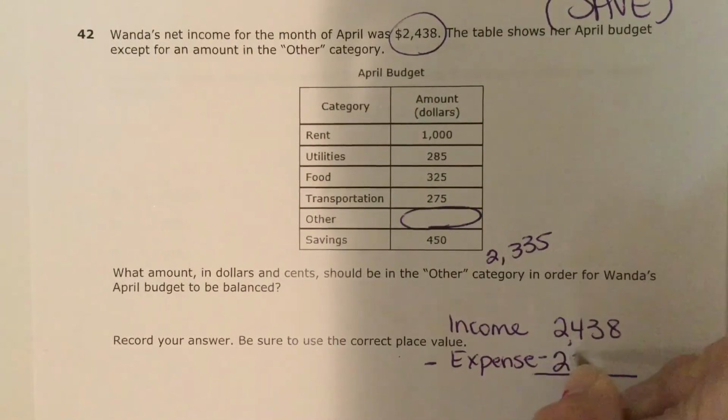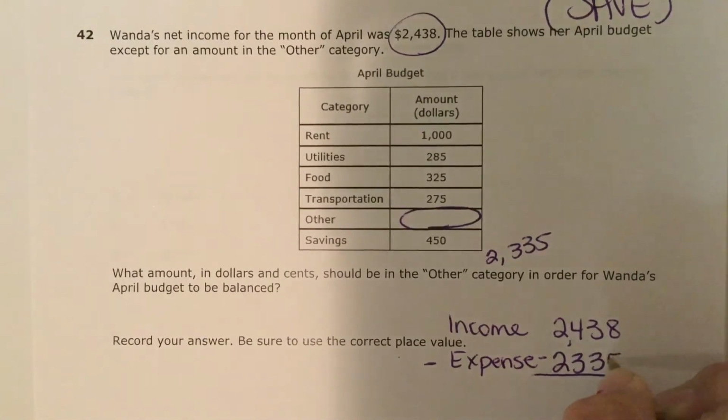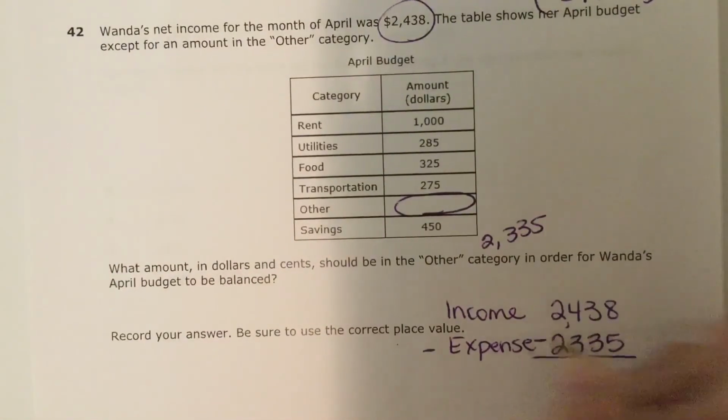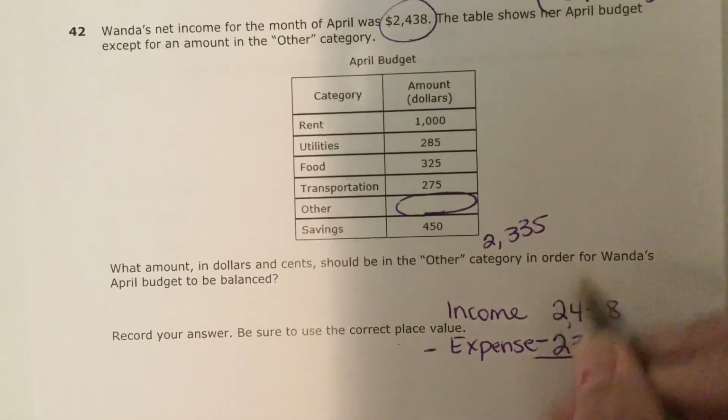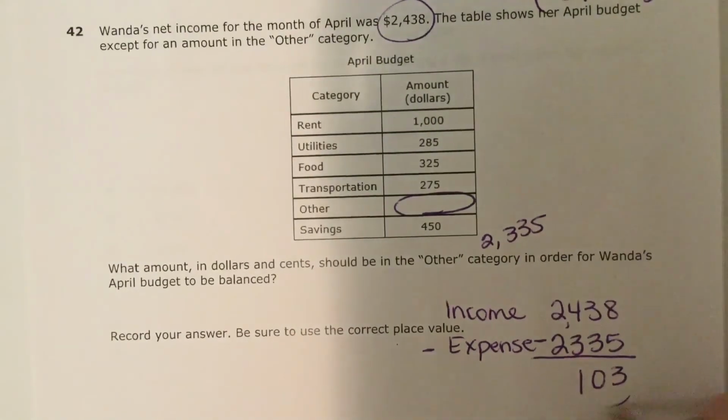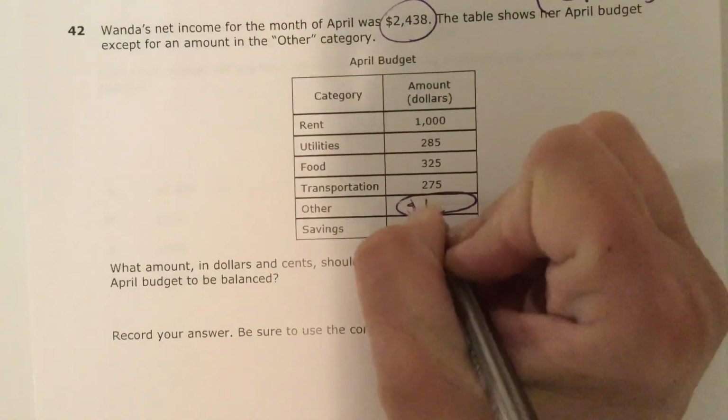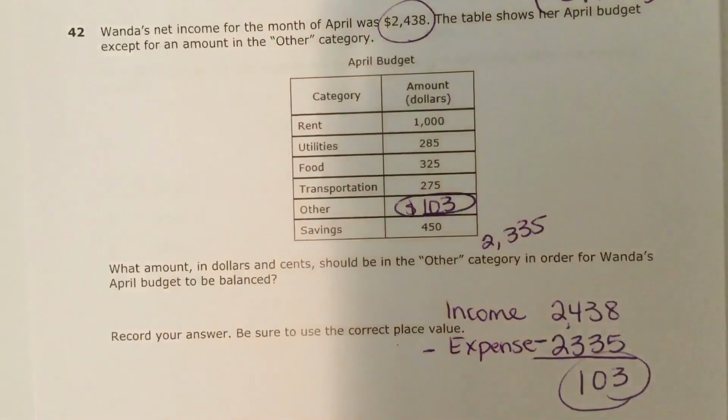So 2,335. All right, and we're subtracting. So 8 minus 5 is 3. 3 minus 3 is 0. 4 minus 3 is 1. 2 minus 2 is 0. So that means $103 should have been your answer.